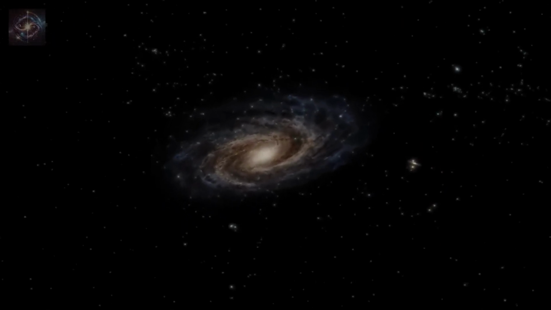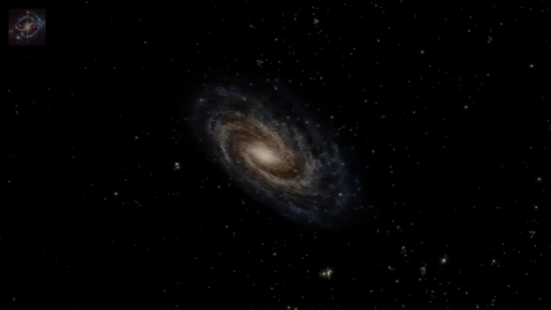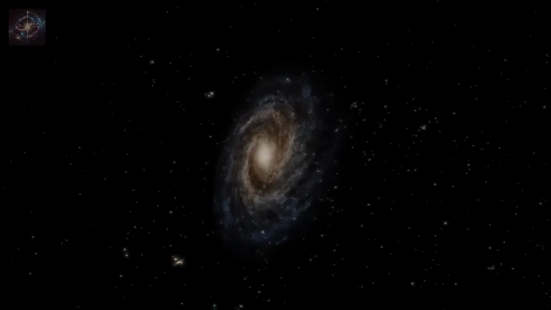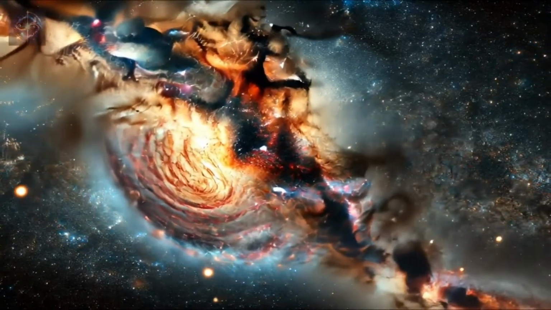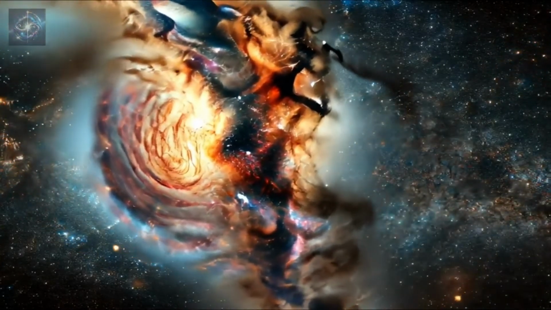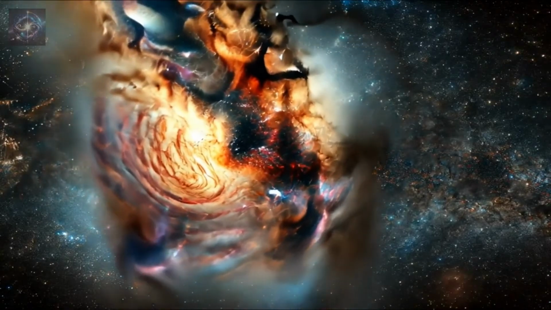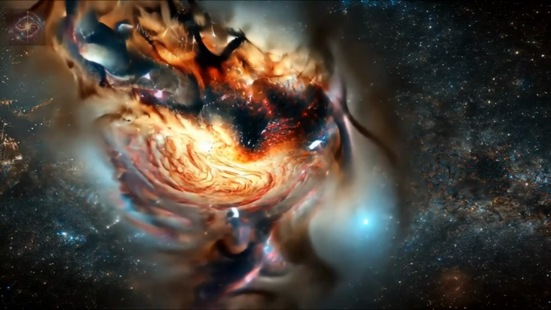Even today, the Milky Way continues to consume smaller galaxies. The Sagittarius dwarf galaxy, for example, is currently being pulled apart, its stars stretched into long streams that orbit the Milky Way.